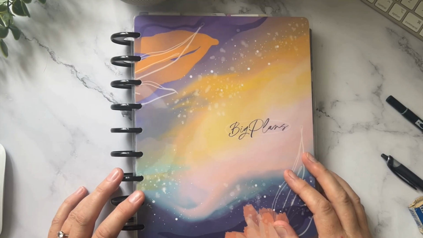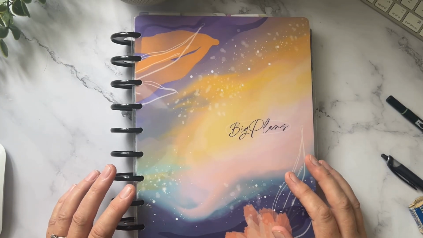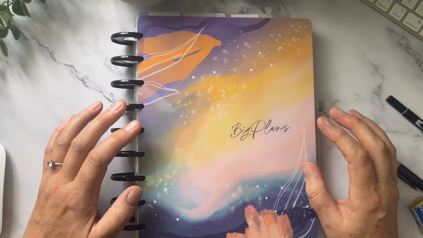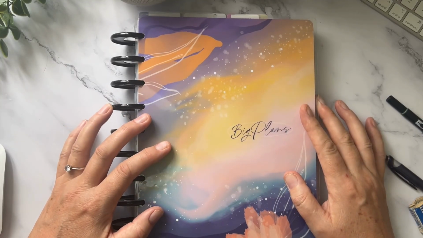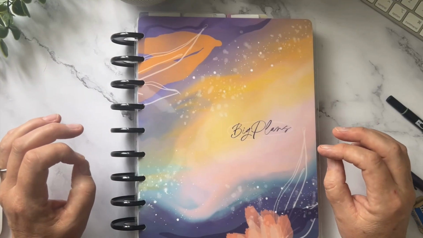Today I'm doing my monthly reset. It's Plan With Me February, and I'm going to start with my DIP planner, which is where I do all my work and personal task and time management. It's also where I set out my goals and plan time for all my creative projects.